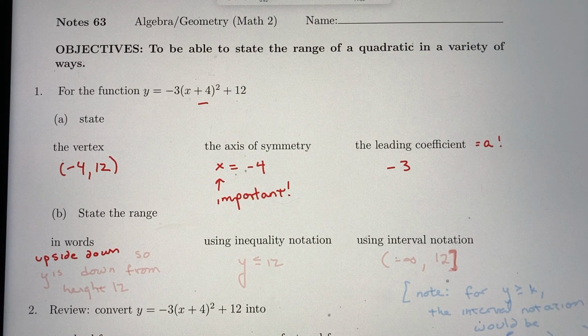So it's starting from a height of 12, so you're going to go down. Height 12, not 2, sorry. From a height of 12. Inequality notation is the notation we're used to. Interval notation you've seen before, but for a lot of you it's been forever.